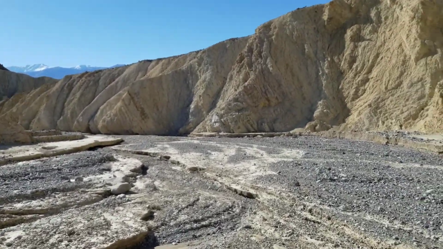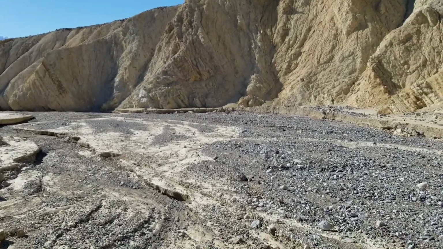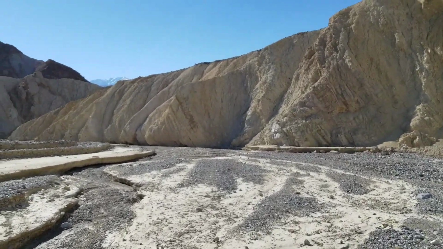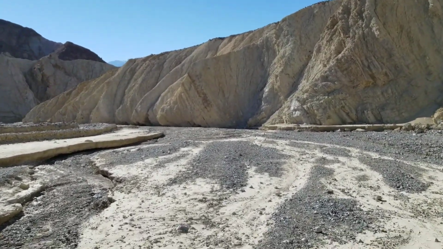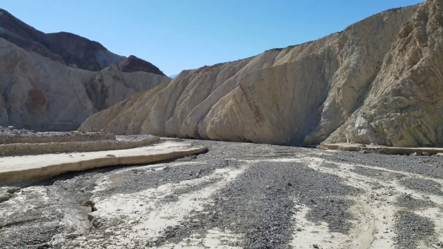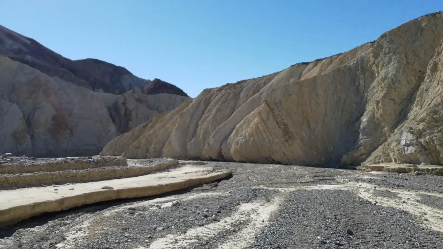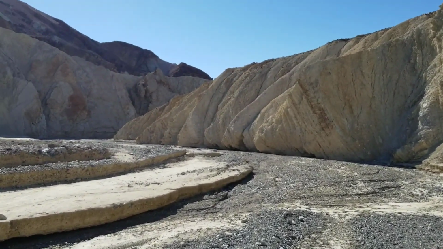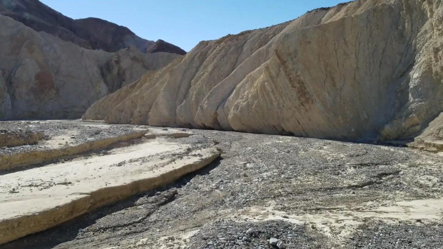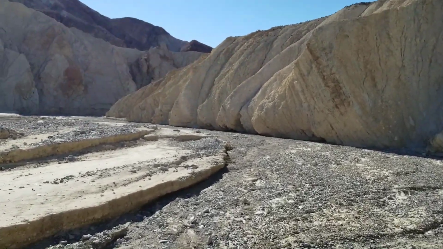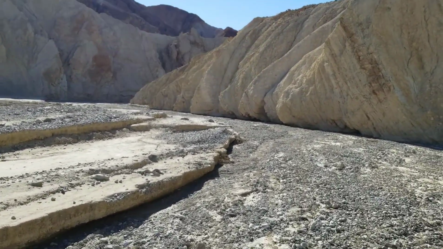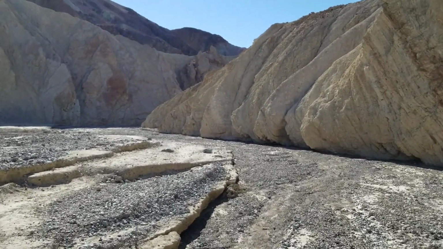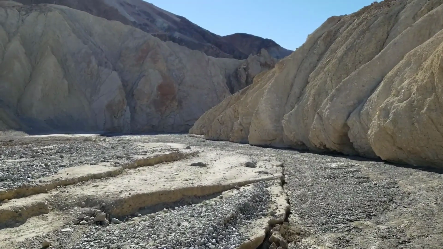Well, I'm going to make a prediction here. I don't think Gower Gulch meets up with Golden Canyon at all. It's a much wider wash, and I didn't see any connections to a wash like this from Golden Canyon Trail. So what I'm going to guess is that this is going to empty out just to the south of the main Golden Canyon entrance. So we'll find out. Here we go.